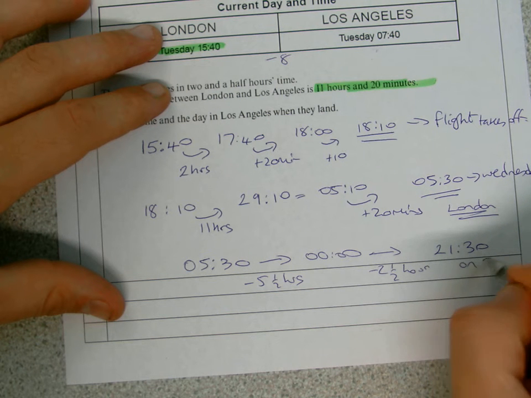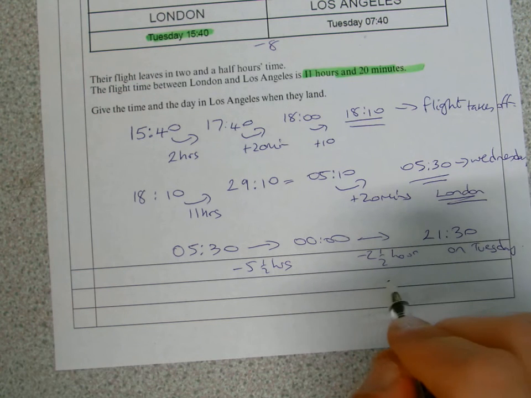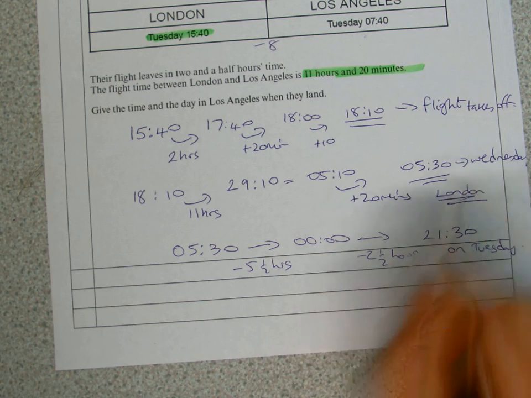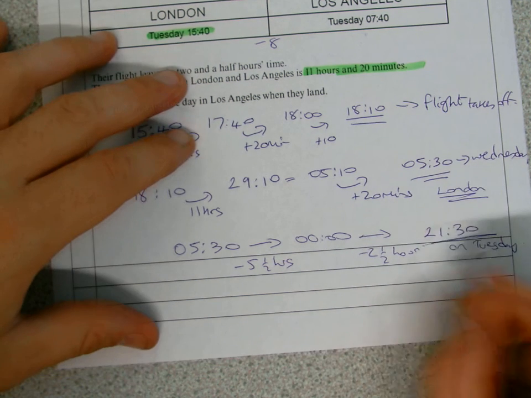So we're still on Tuesday. It'll still be Tuesday when they get to Los Angeles, even though it's Wednesday morning in London. But Los Angeles was the time they wanted. So that's the answer we're looking for.